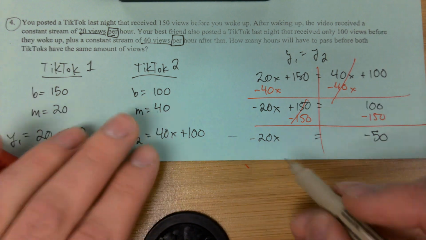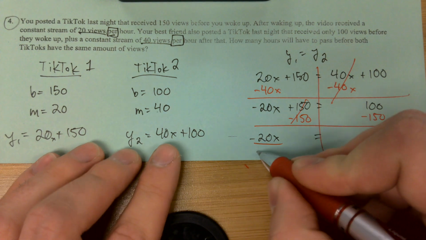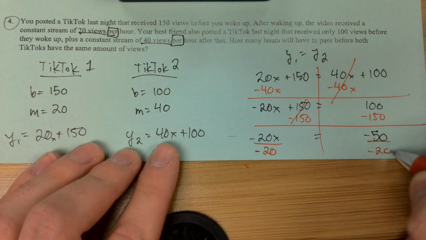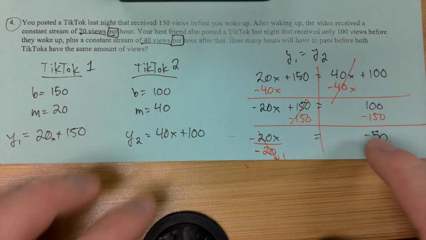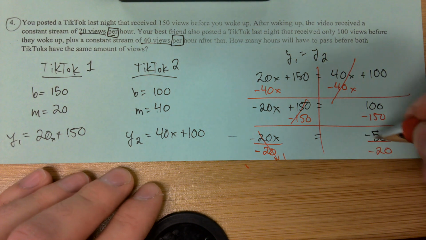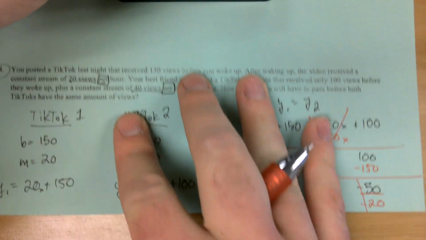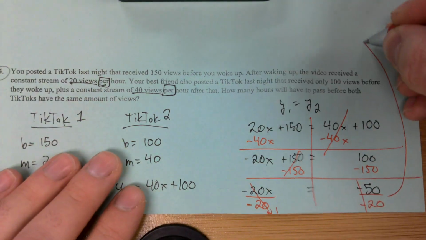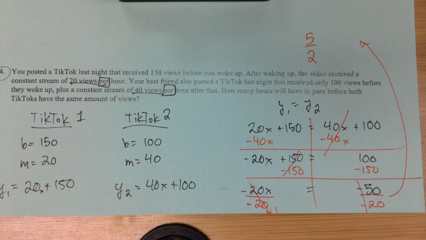Now we're going to divide both sides by what? Negative 20, thank you. These cancel out to 1. The negative over negative cancels out. But what does 50 over 20 simplify to? Well, it simplifies to 5 over 2, right? But if you remember yesterday, I told you guys this is the one rare time where I'm going to tell you to actually convert your fraction into a decimal.